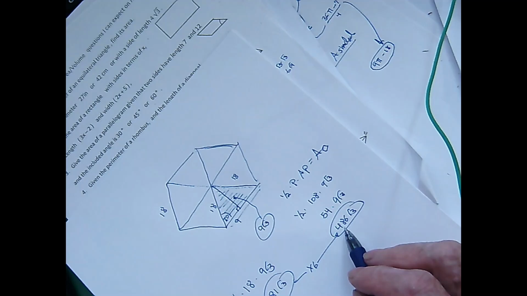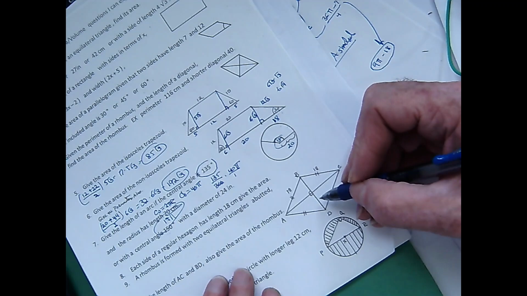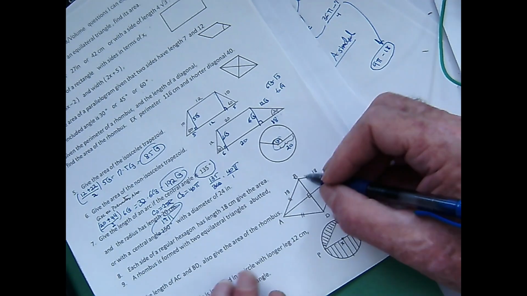A rhombus formed by 2 equilateral triangles abutted. And that just means that they share a common side. We would like to get the length of those 2 diagonals, and then the area of the rhombus. This would be a rhombus if these are equilateral triangles. An equilateral parallelogram is a rhombus. But it asked me for the length of AC.